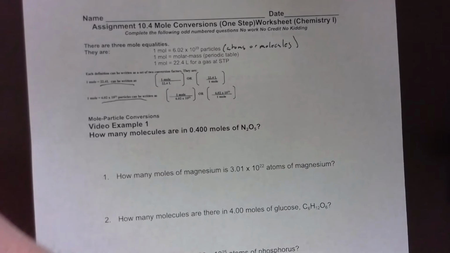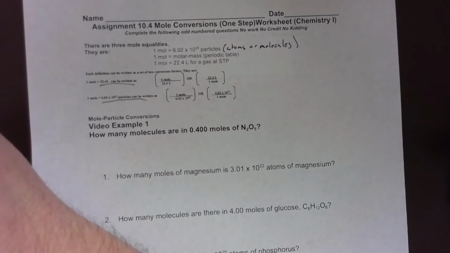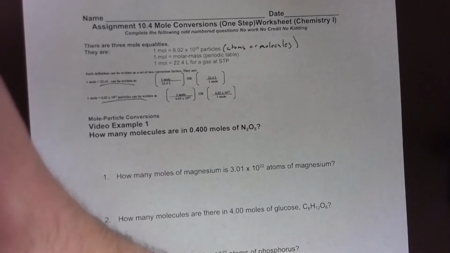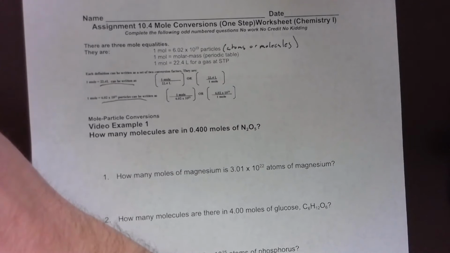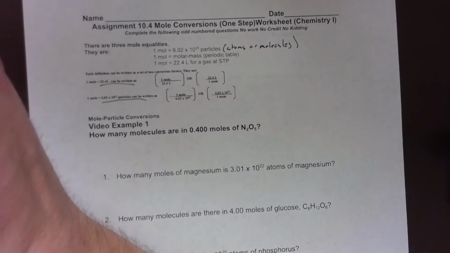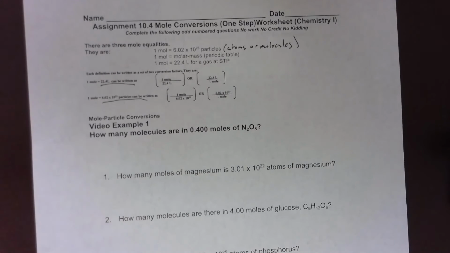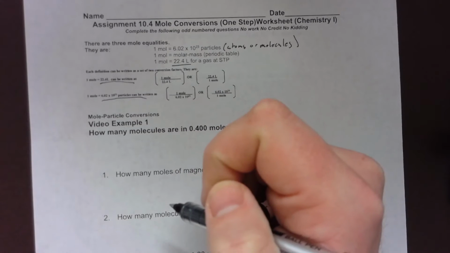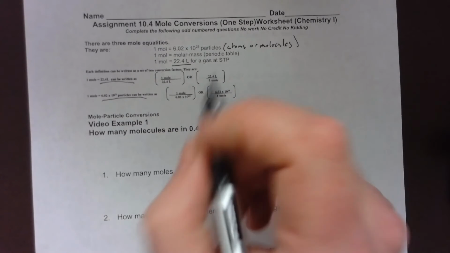or we are going to be converting to the molar mass, which is something that you should go over in 10.5, which if you were in class you went over yesterday. And then you can do your same thing with liters. So 1 mole is always equal to 22.4 liters at standard temperature and pressure, or STP.